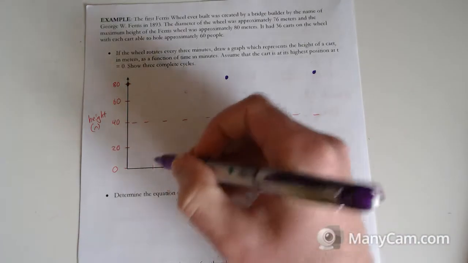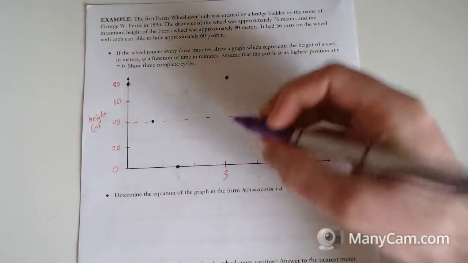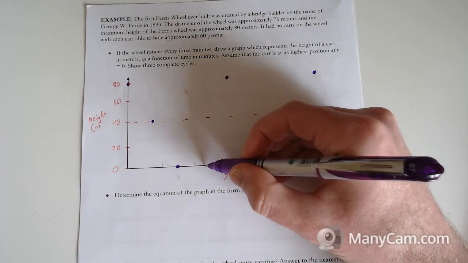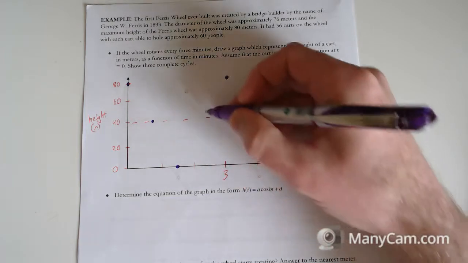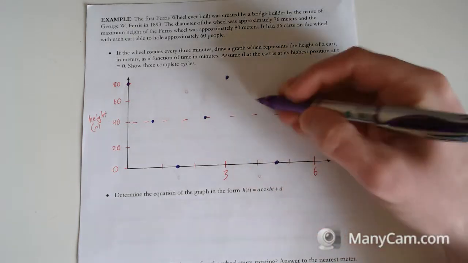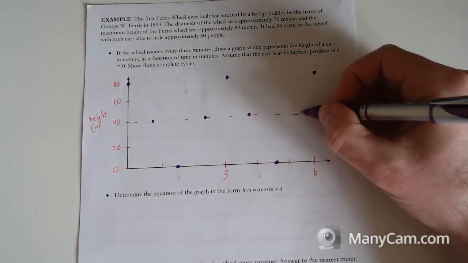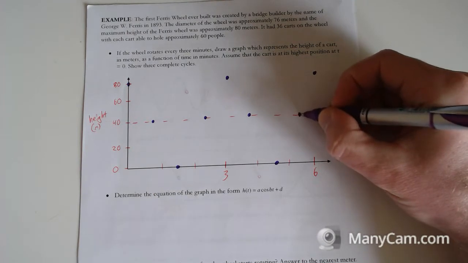So 3/4. And 1/4 of the way past that line. 3/4 of the way past that line. And 1/4 of the way past that line. So that's pretty much all the points we need.